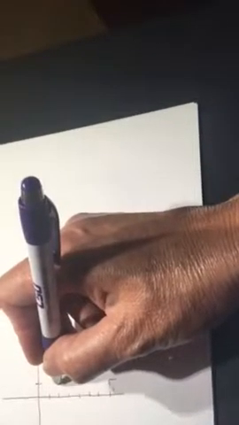See, I'll go down 7. There's -7. And the slope is 5, so that's rise over run. That's up 5. 1, 2, 3, 4, 5 over 1. Here's this graph.